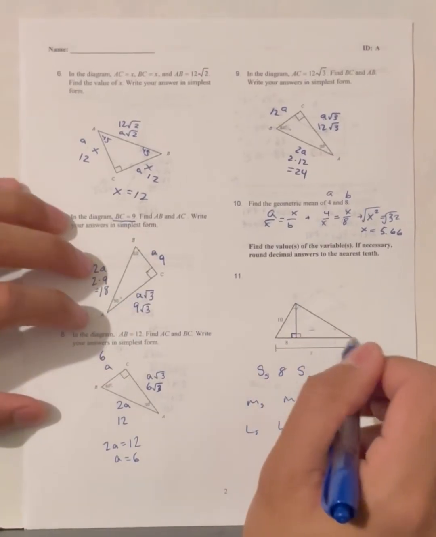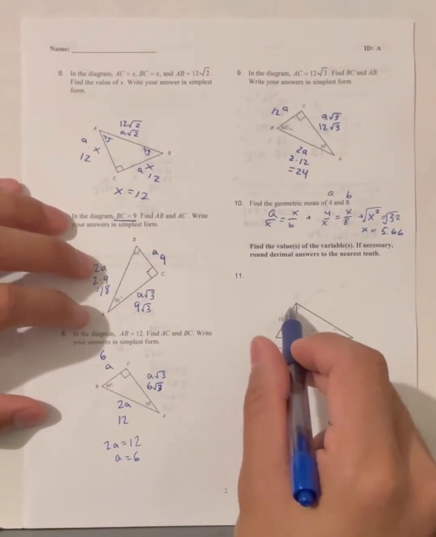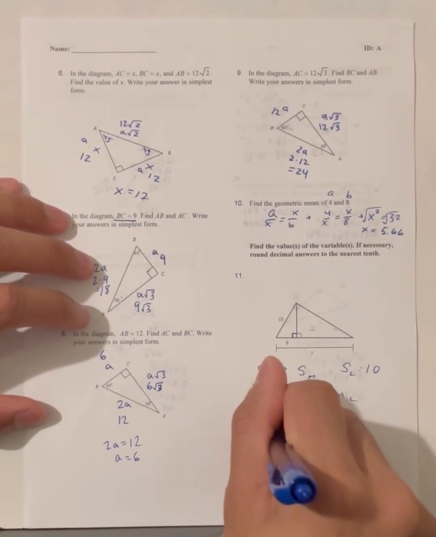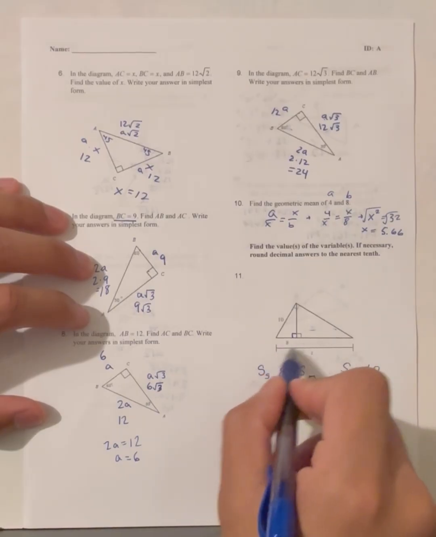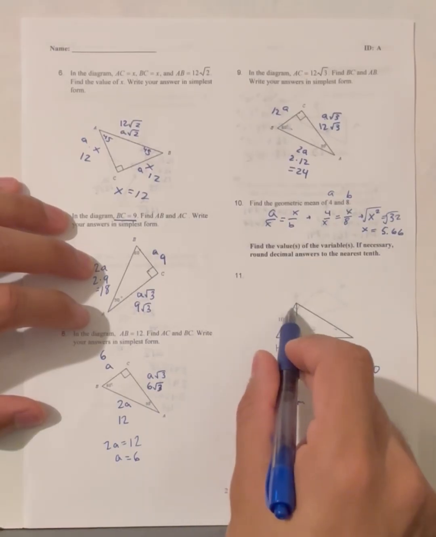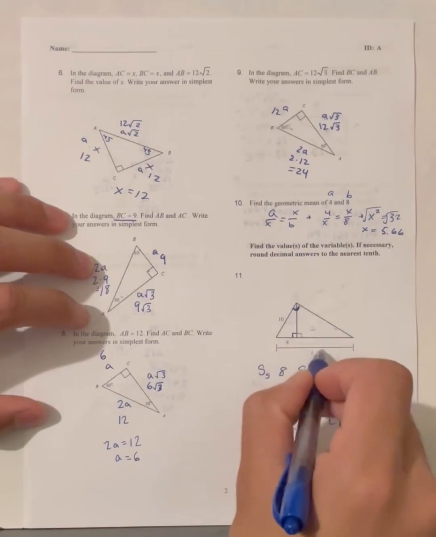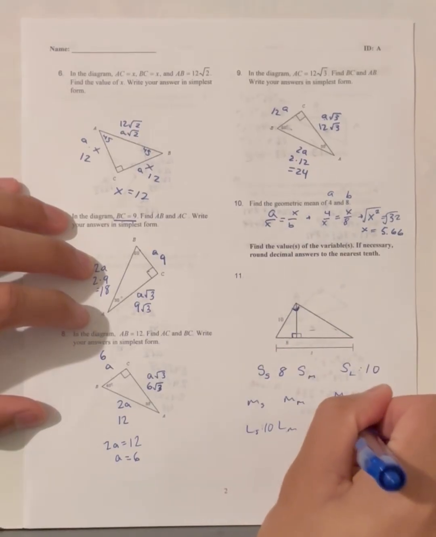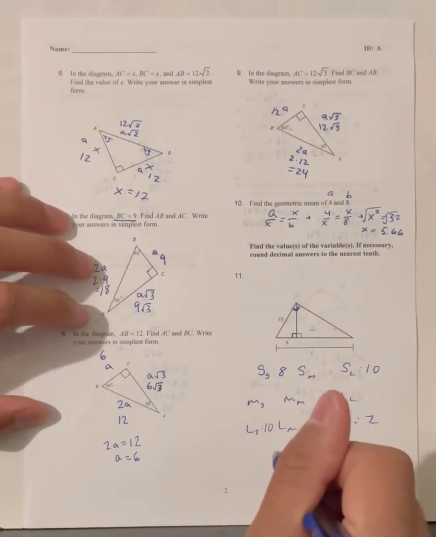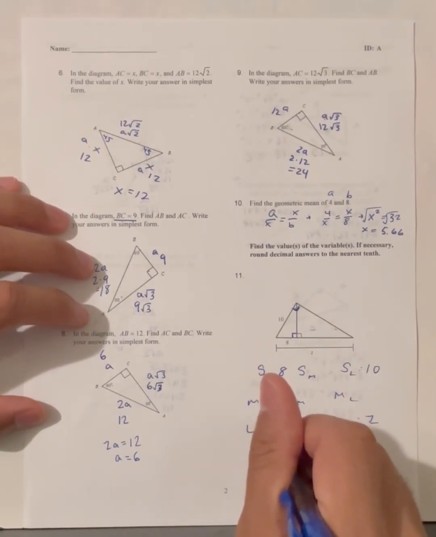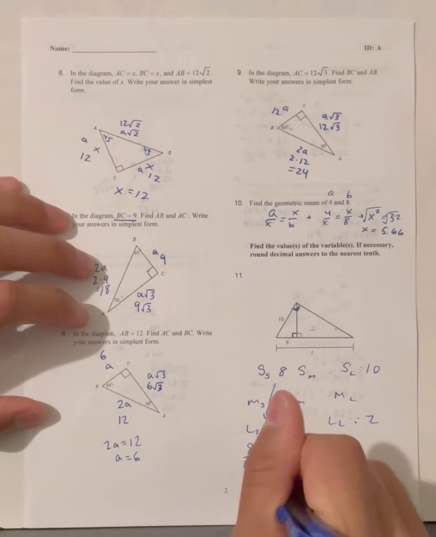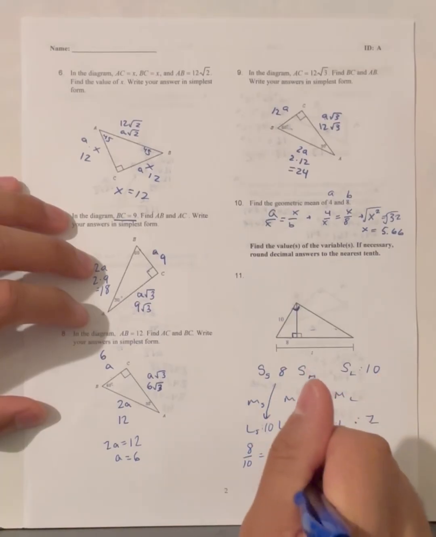In the large triangle, which is this whole triangle, they say that the small side is 10. And they say that this large side, which is going to be across from the right angle, the largest side, is z. Okay, so we're going to set up a proportion as 8 is to 10, as 10 is to z.